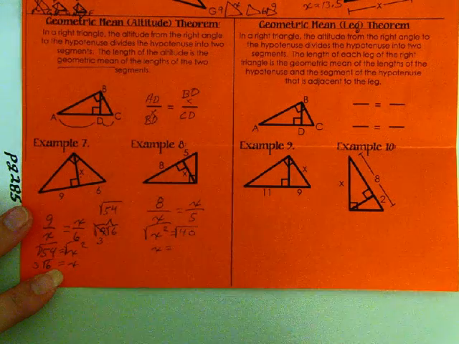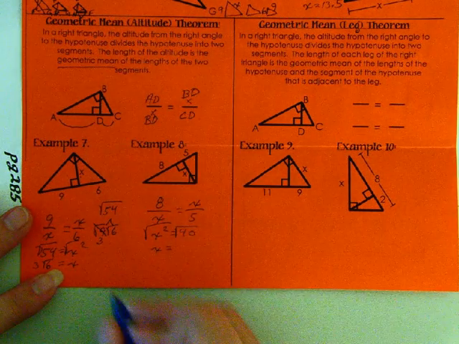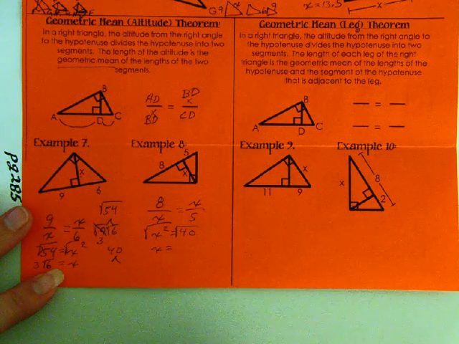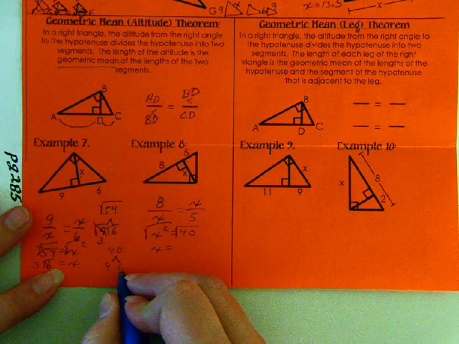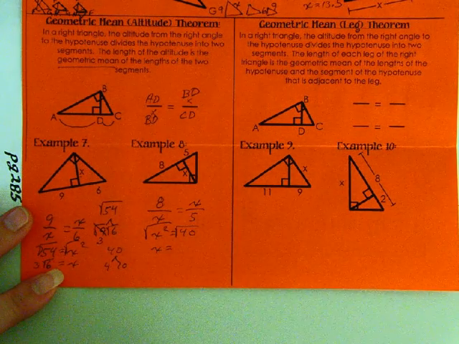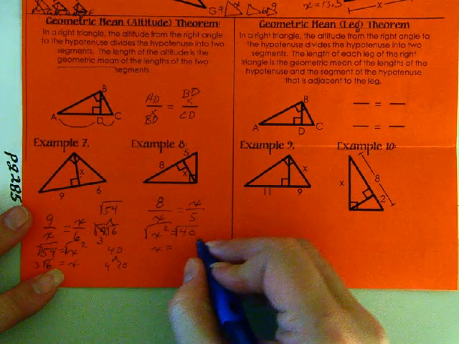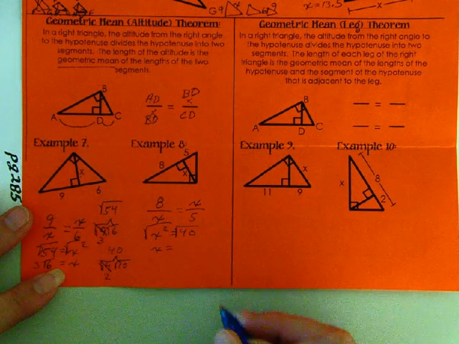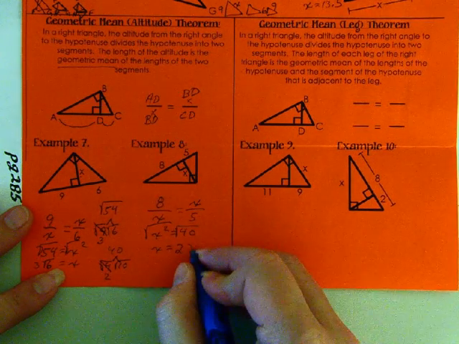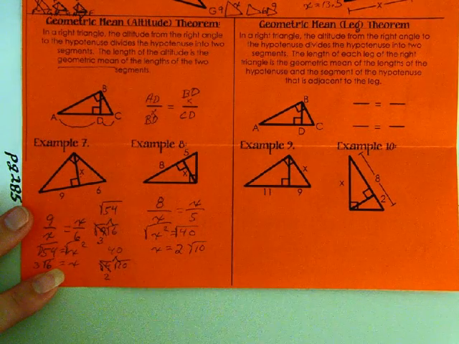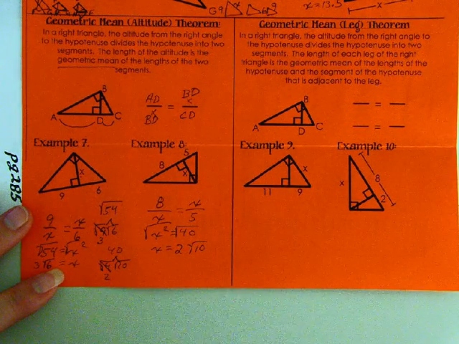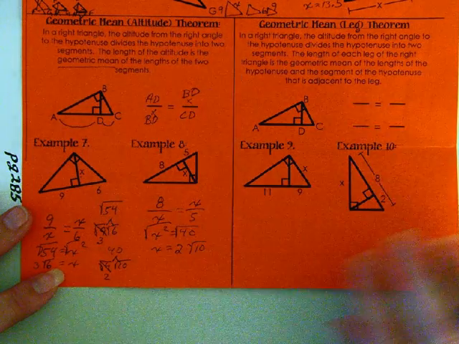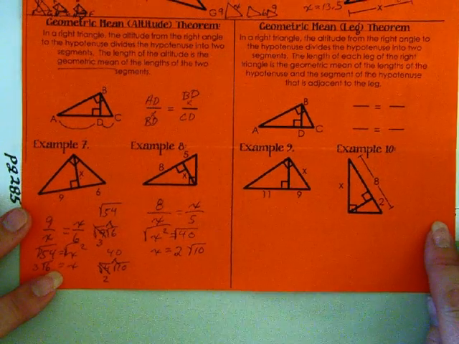X equals, well, what are my different factor pairs for 40? So 40 breaks down. I need perfect squares. 4 and 10 would be a perfect square. So 4 breaks down to 2. So this is 2 square root of 10. My 10 doesn't break down any farther. There's no perfect squares that go into that. All right, so that's one of our special ones.